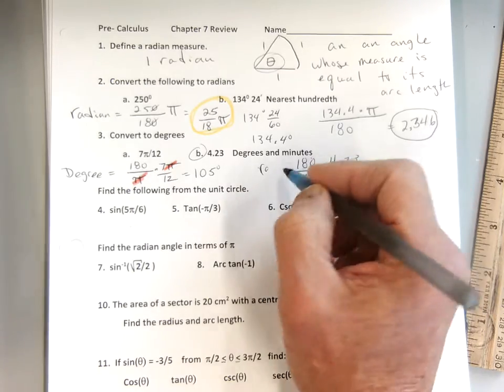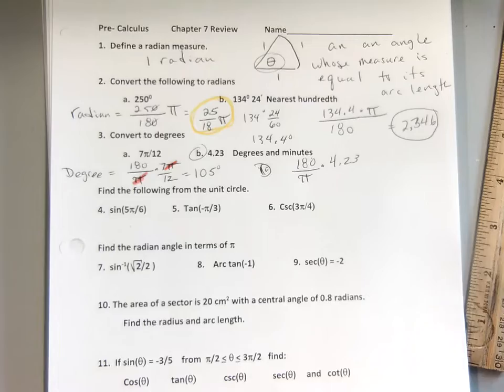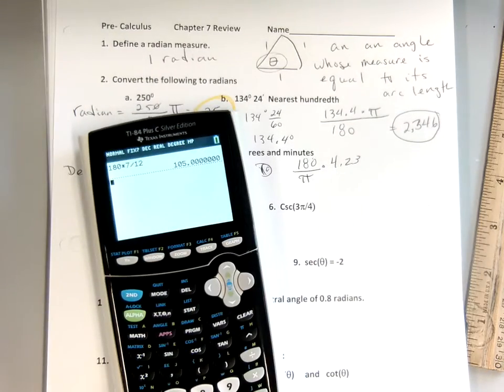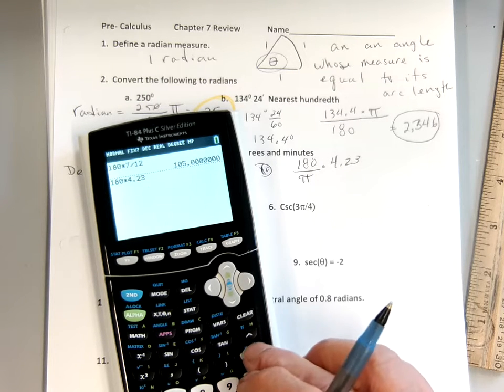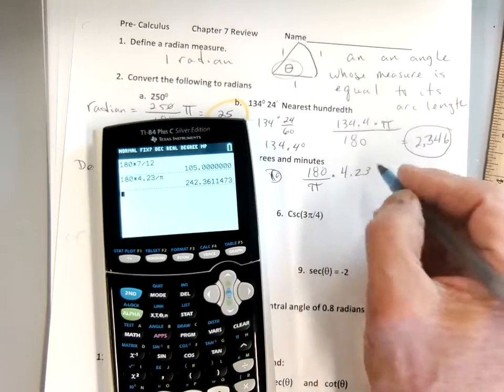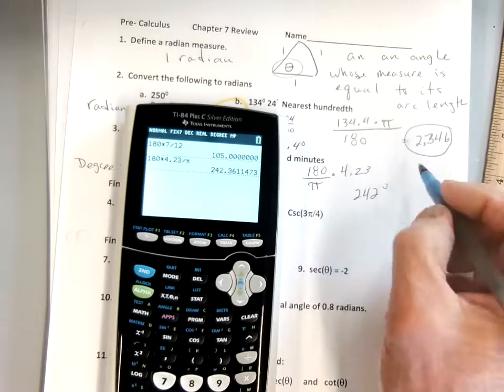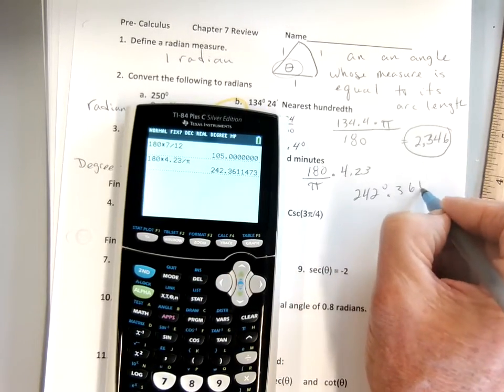So 180 times my 4.23 divided by pi, and I get an answer. So I get 242 degrees and 0.3611 and so on.